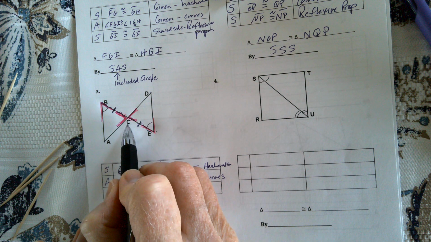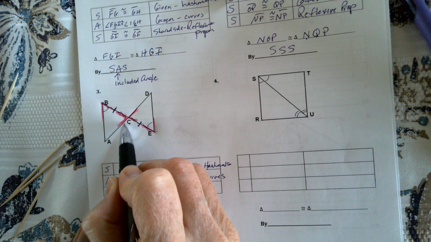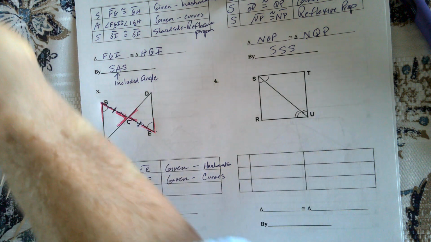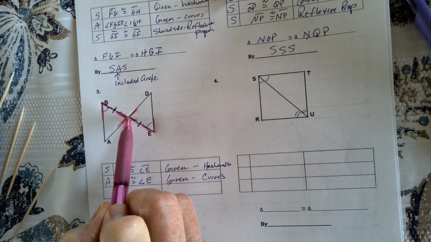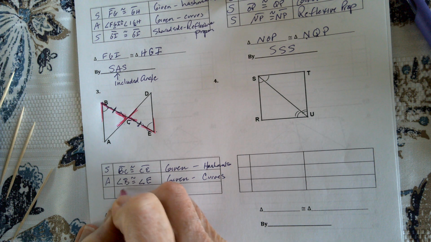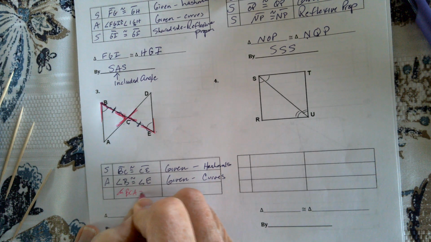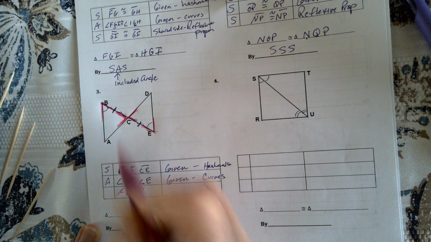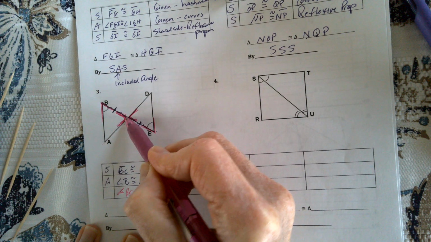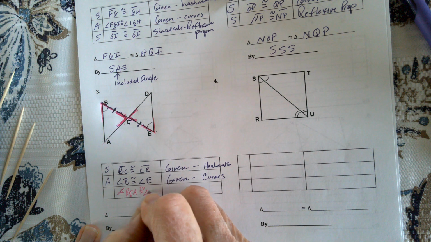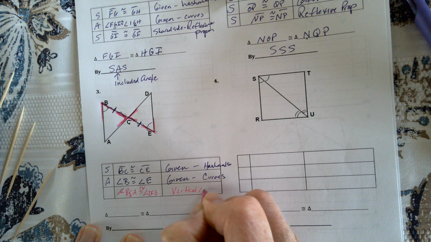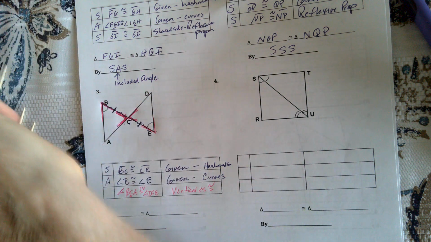This time, I can't say angle C is congruent to angle C. I have more than one angle at this vertex. So I've got to walk it and talk it. You start off the angle; you can't start with the vertex. Angle BCA is congruent to angle DCE, because C has to be the vertex. And why is that? Vertical angles are congruent. And that gives you a pair of angles.